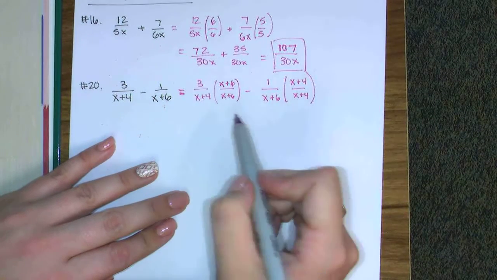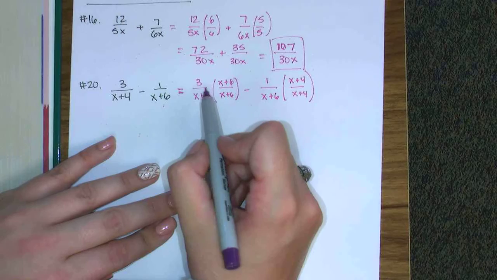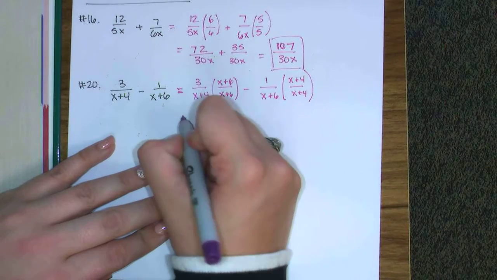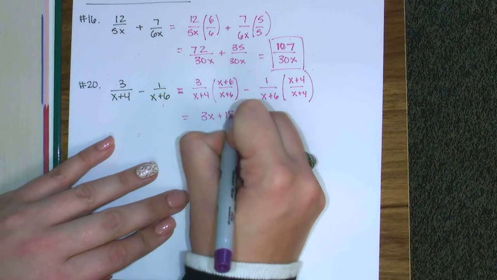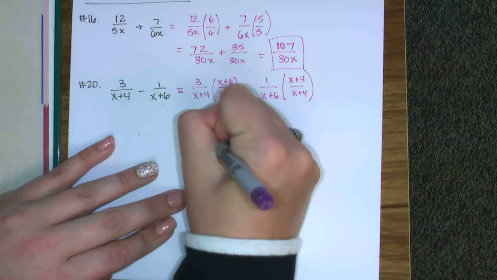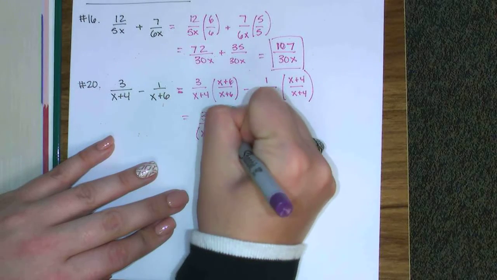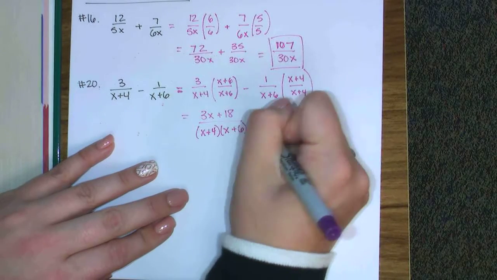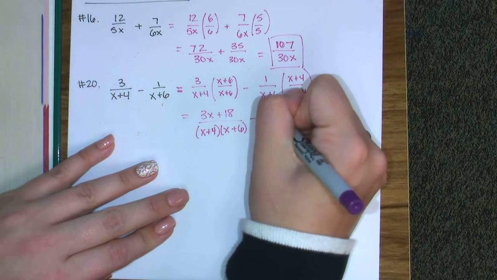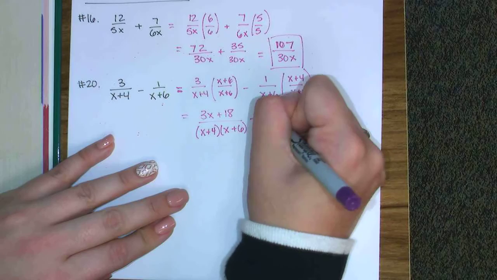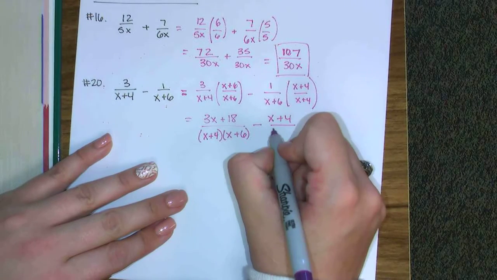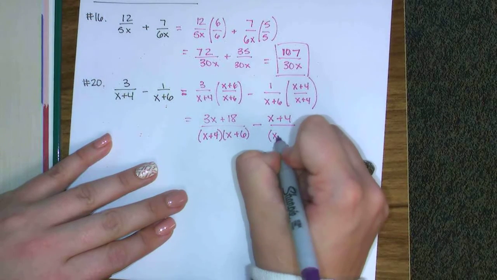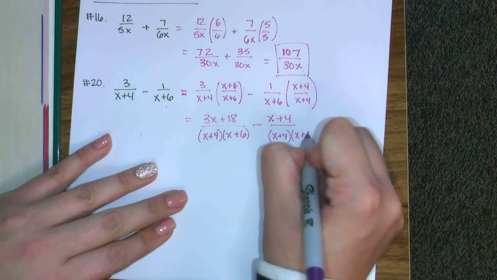So now on top here, I'm going to end up with 3x plus 18 over, and I'm going to leave these in factored form. I'm not going to put them back together. Minus, now x plus 4, and I'm leaving this minus sign out front. I didn't put it through yet, and then x plus 4, x plus 6.